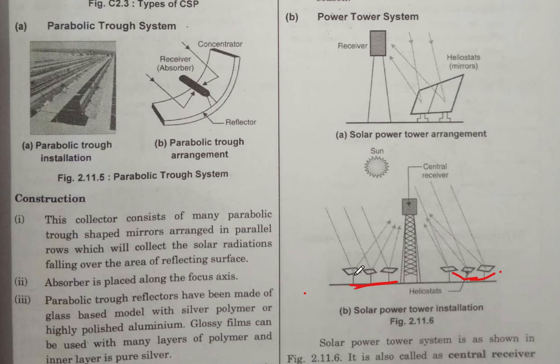They are not curved, as you can see they are flat mirrors, and they are distributed over an area of ground, and these mirrors are dual axis tracking reflectors. So what they do is reflect the incoming sunlight; all these mirrors direct the sunlight towards the receiver. And then these reflectors can be adjusted so that they can track the orientation of the sun.